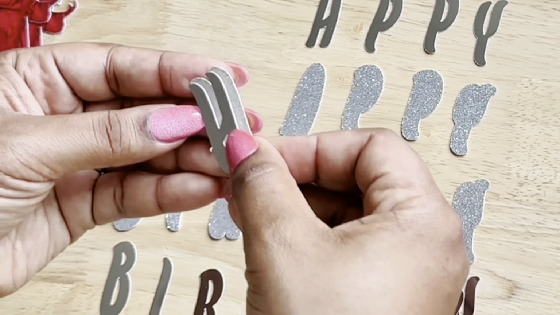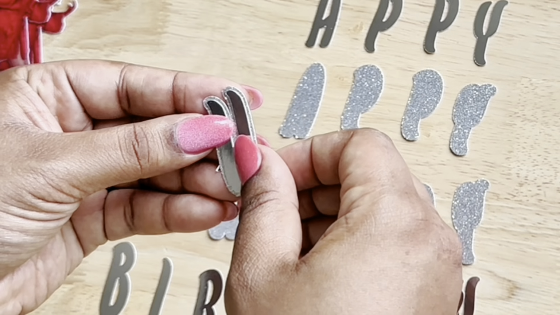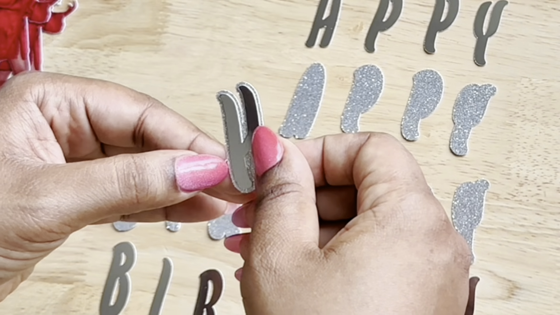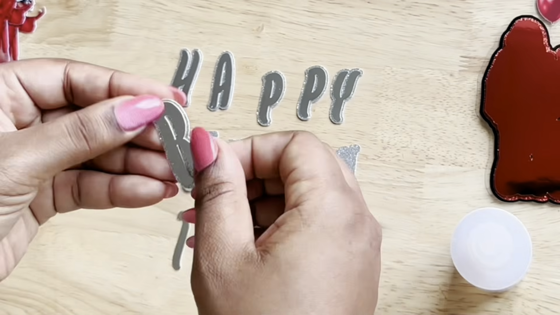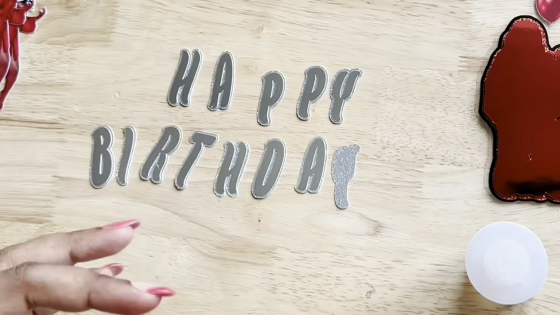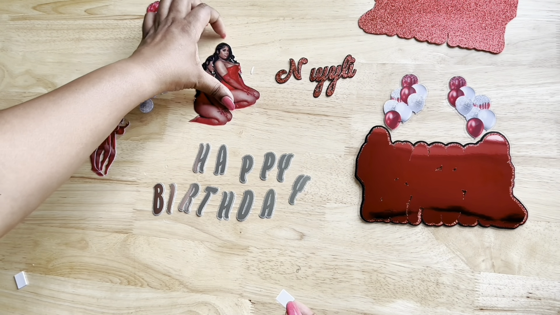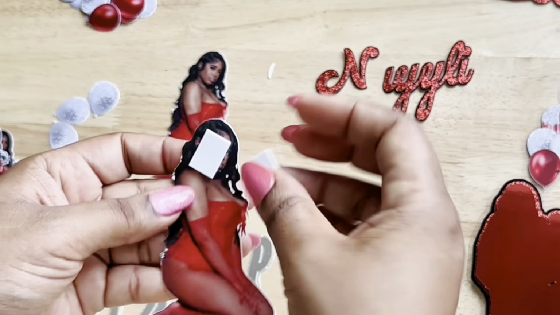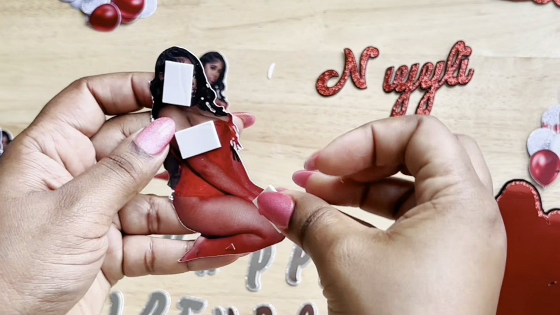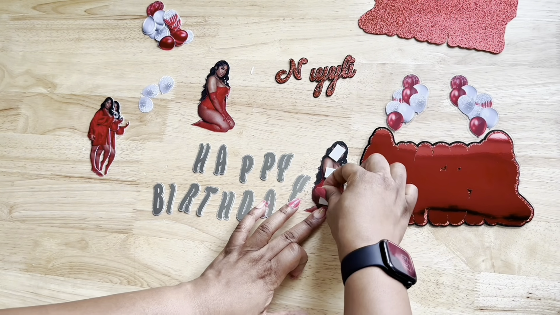So take your time, like I said with this. You don't want to get any of the sticky glue coming out onto the metallic because it'll make it look so messy. So be very careful and don't put too much. You're putting a light layer of that beacon glue on the metallic, then sticking it onto the glitter. After we're done with the letters, we're just going to layer the images onto each other using the adhesive foam squares.